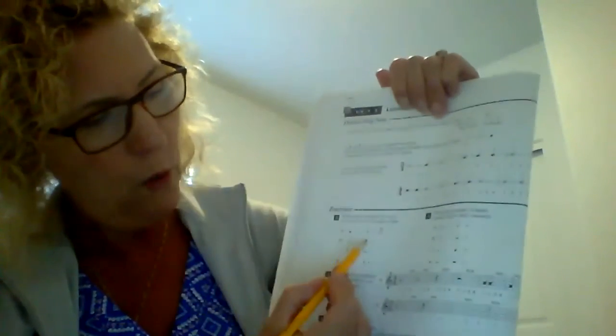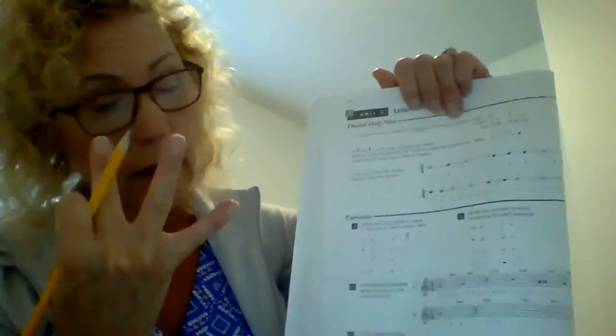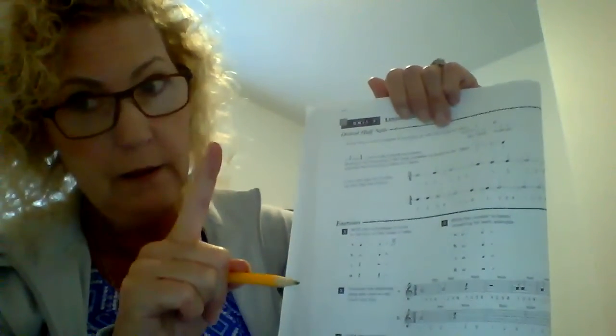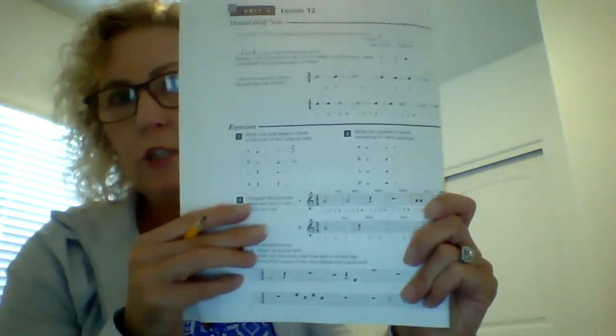Let's look at letter B. We have our dotted half note and a quarter note. Remember, the dotted half is getting 3, and then the quarter note's getting 1. So then we go plus, and hopefully we're writing down the same thing. I didn't have enough fingers there. So you go through and you answer those questions.